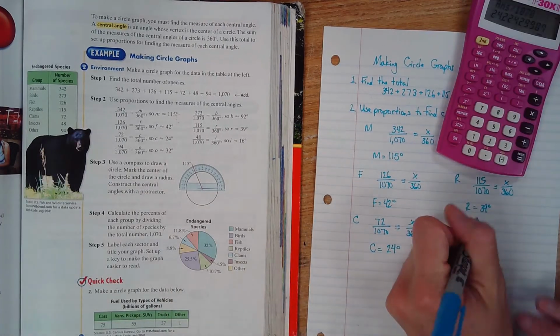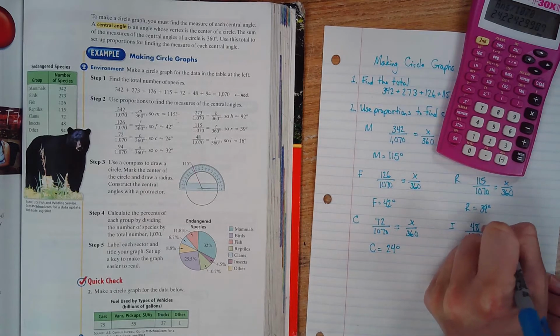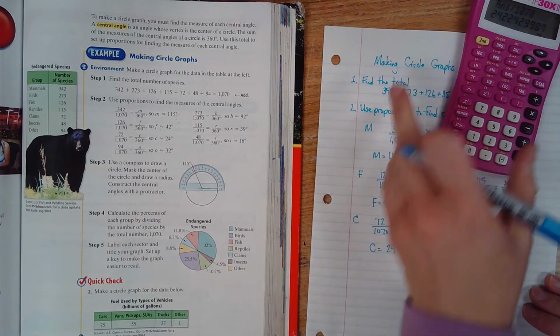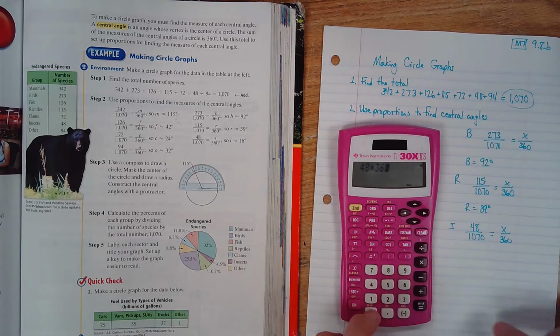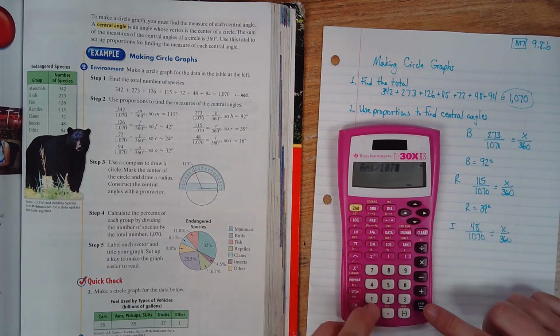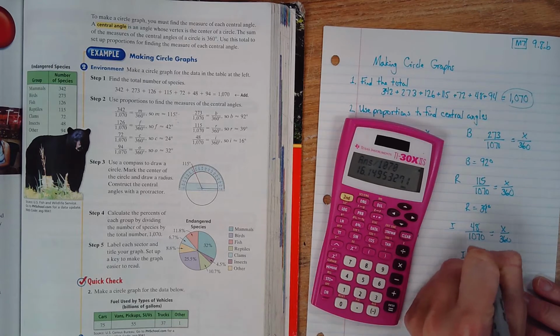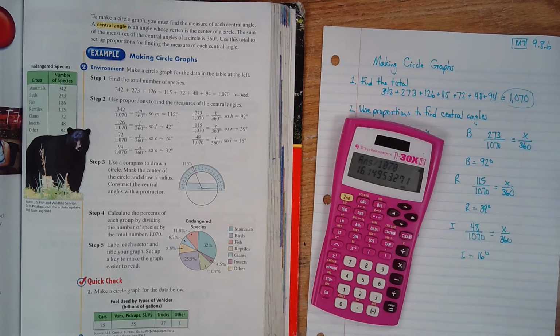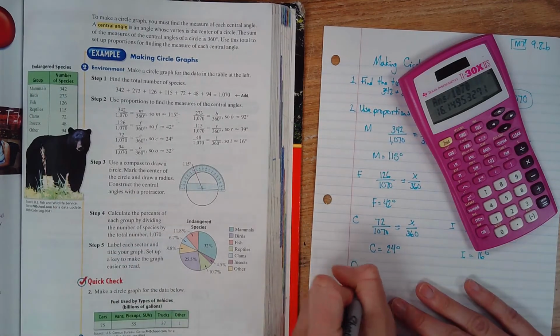Insects, we have 48. So 48 over that 1070 equals x over 360. And again, cross multiplying, 48 times 360 divided by 1070. So see, it's a lot of steps, but really it's the same thing over and over again. Insects is 16 degrees.